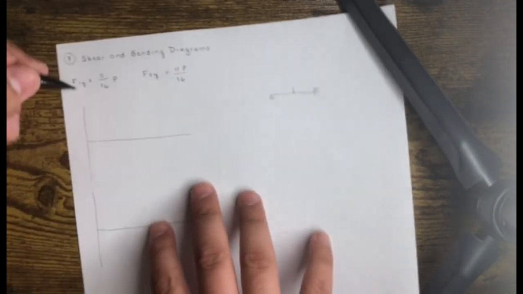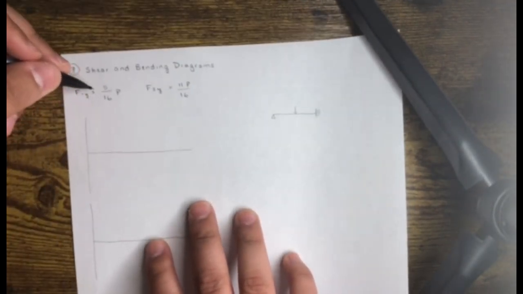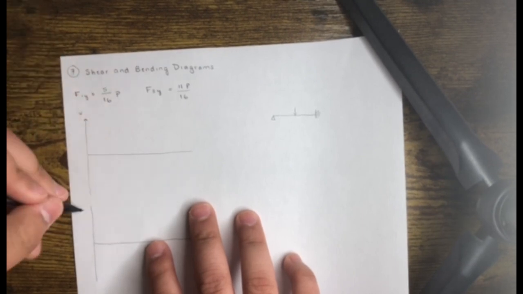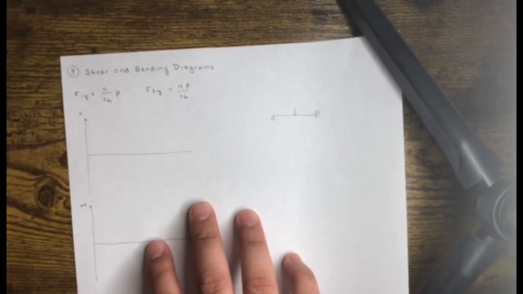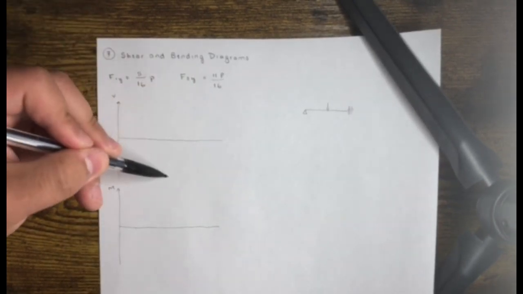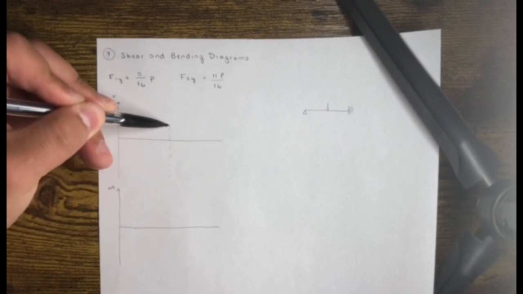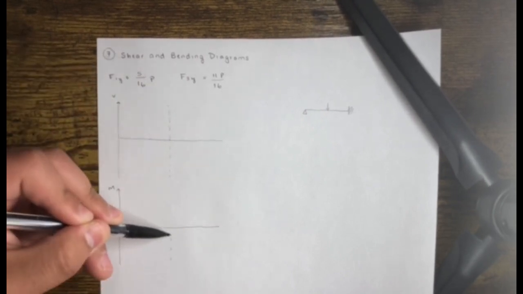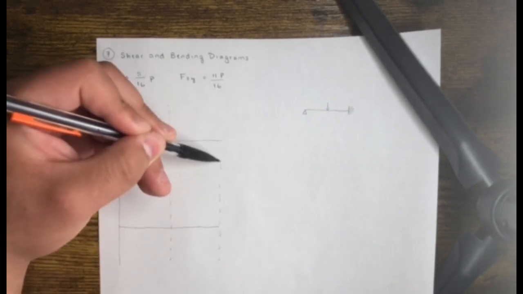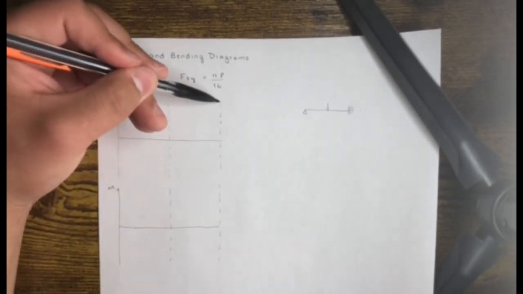So in this case, we know F1y for the shear. Shear. And this is bending. Okay, so we start off. We know this is the very center of the beam, so let's divide that right there. And this is the very edge, right there. Whatever, it's not the best.